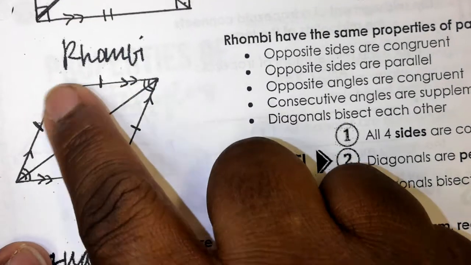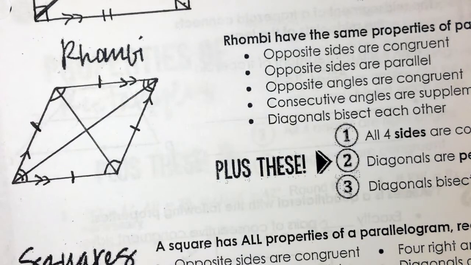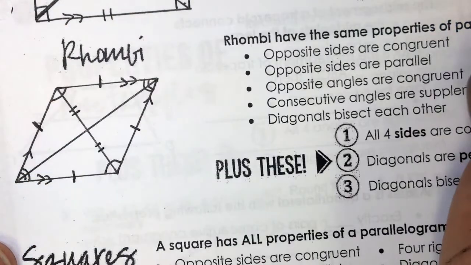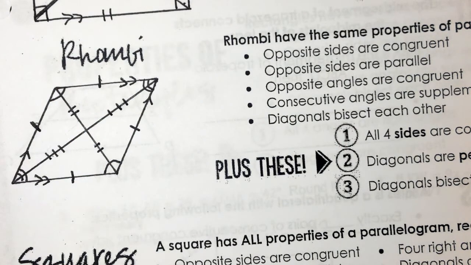And then we draw diagonals in that bisect each other. That's the thing we need to mark now. Since they bisect each other, that means this diagonal is going to split this diagonal in half like this. Those 2 sides are congruent. And this way, this smaller piece of the diagonal will be congruent to this smaller piece of the diagonal here. Alright, so that's the basic properties of any parallelogram.